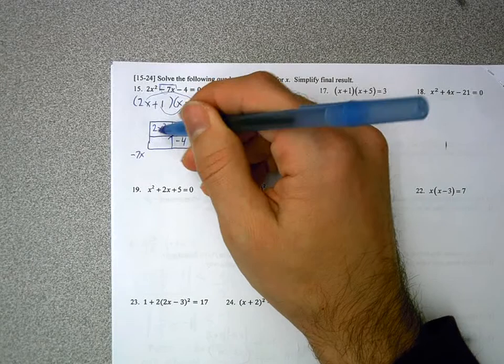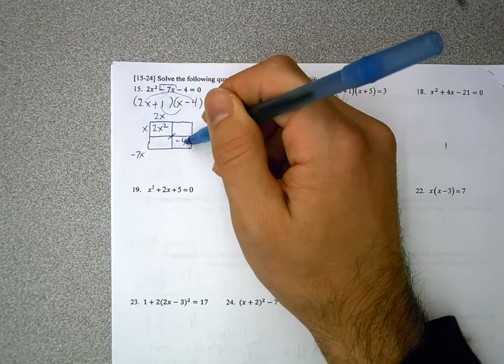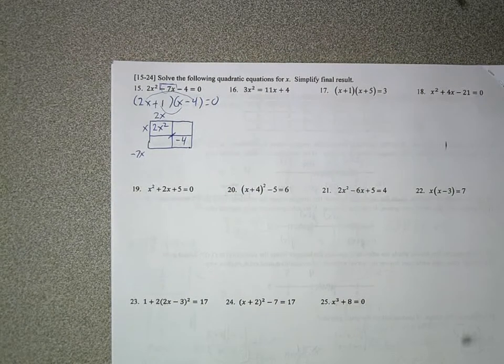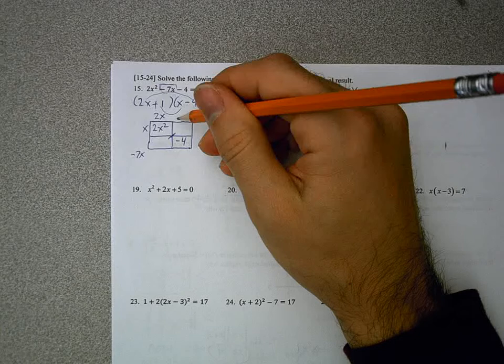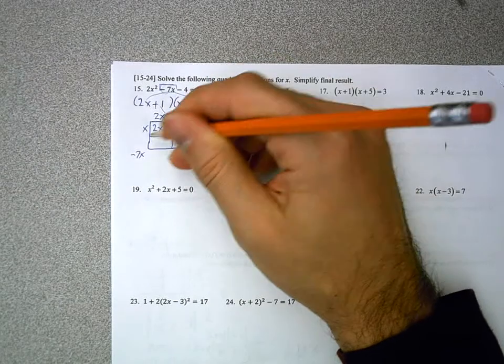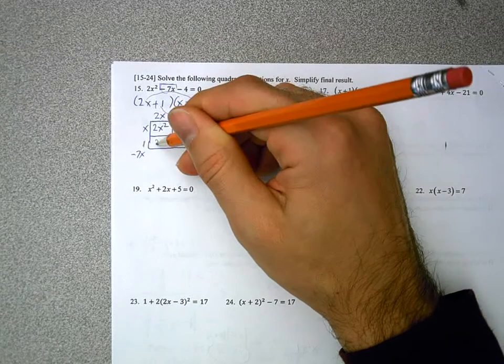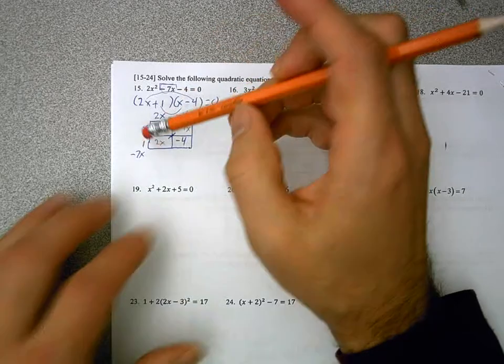So the only way to make 2x squared would be a 2x and an x, and then I have a couple options for making that negative 4, and so then I could essentially guess and check. It's the same process, just organized a little bit more. So I could try negative 4 and 1, but if I do that, I get negative 4x and 2x, and that doesn't make the negative 7x that I need.